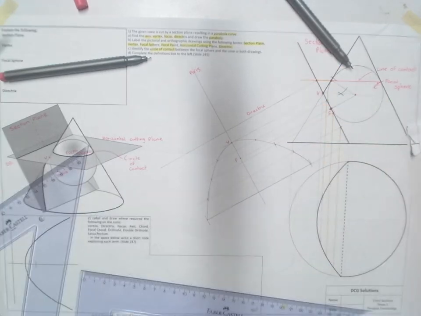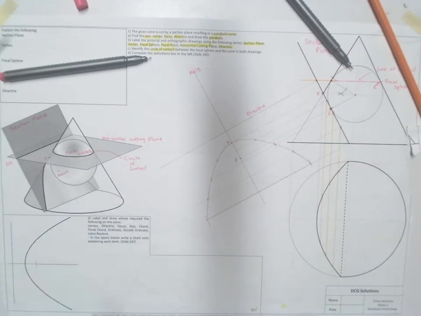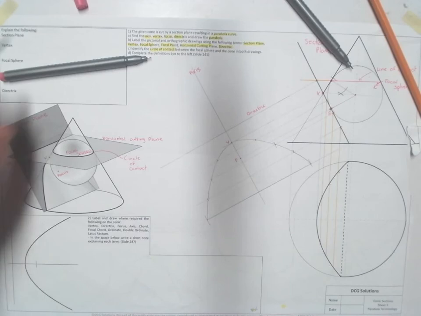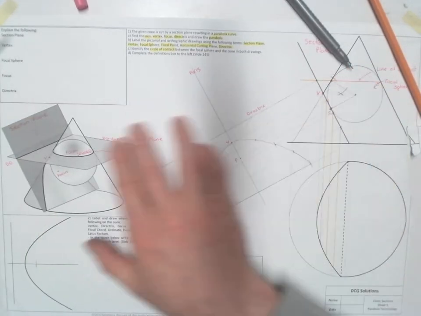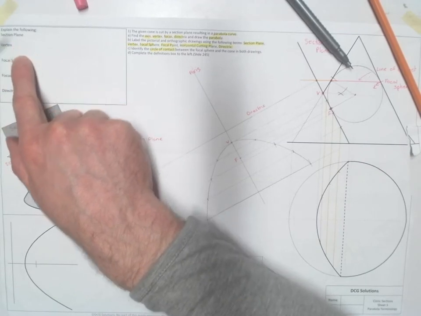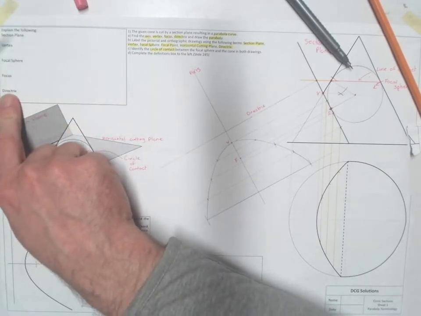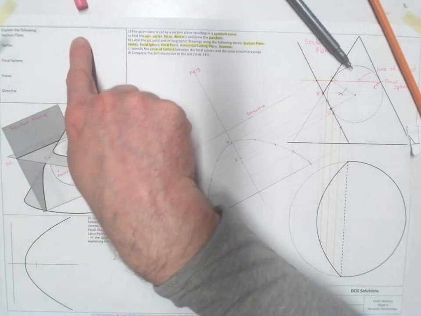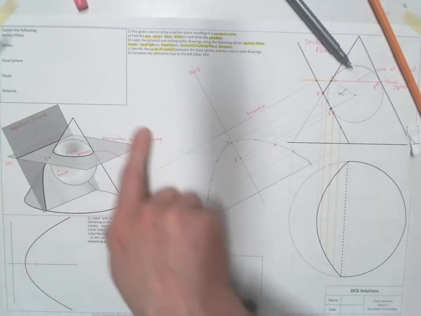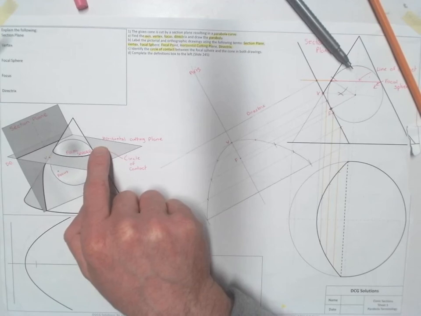What I want you to do, once you've drawn this, is go back and answer this. What's the vertex, focal sphere, focus, and directrix? You'll find all the answers in DCG solutions. I want you to label all of this, try to understand what the line of contact is.